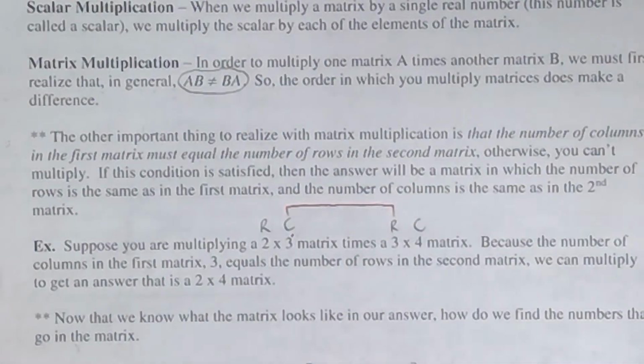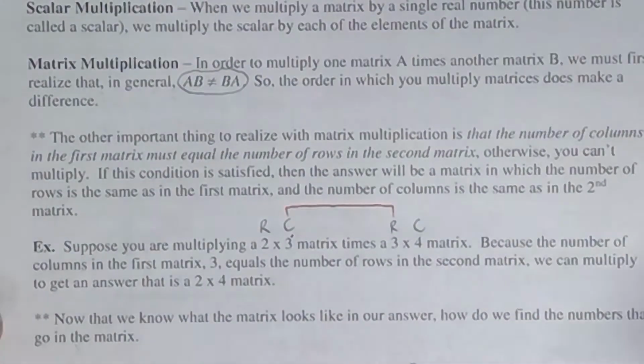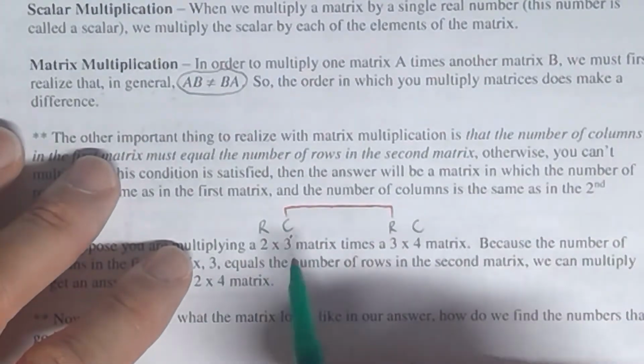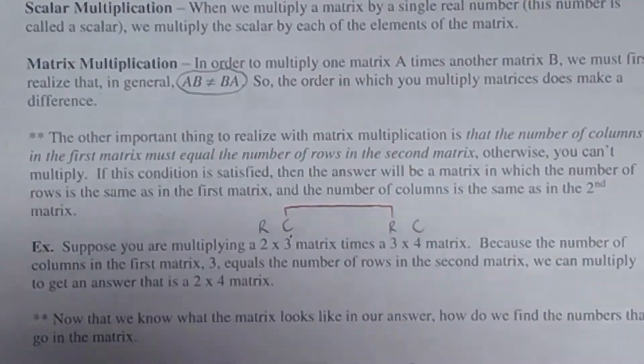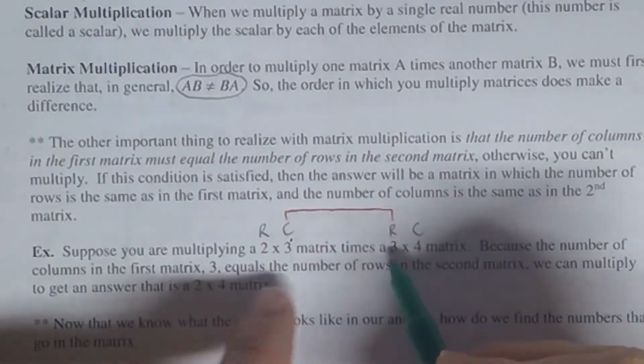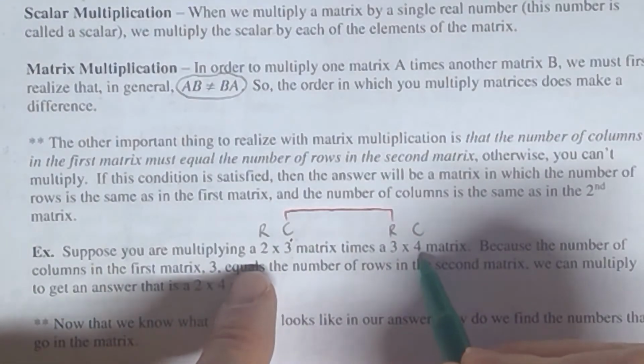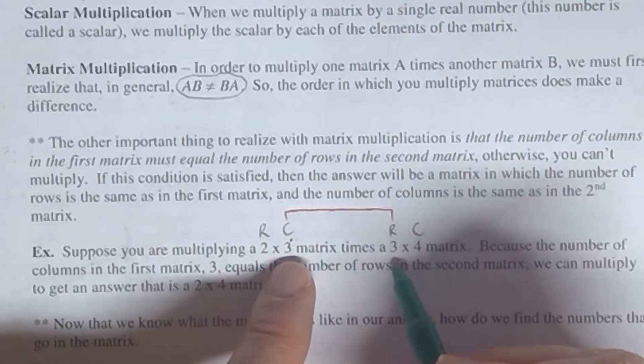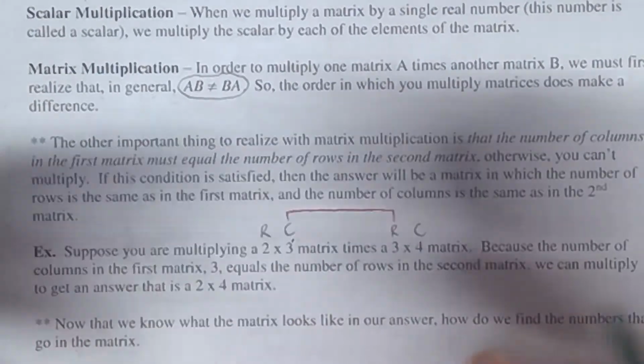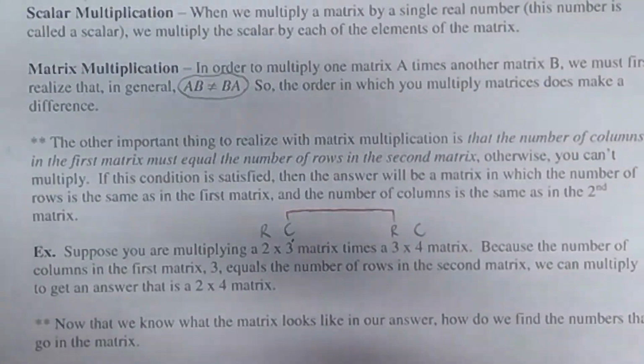But there's even more to the story than that, in order to get this answer correct. If you're allowed to multiply these matrices together, because these two middle numbers, not to be confused with the 2 and 4 on the outside here, are equal, then the two outside numbers are going to tell you what the size of your answer is, and that's really important. Otherwise, you'll be completely confused on how to start and proceed with the problem.